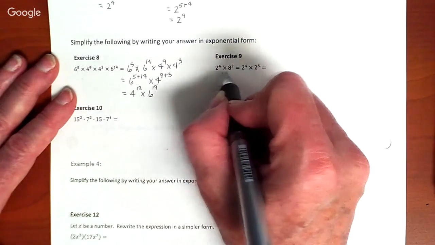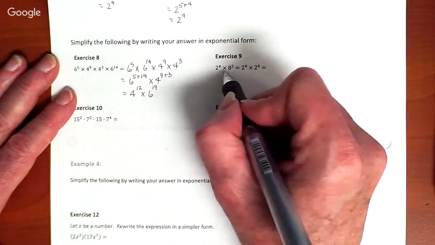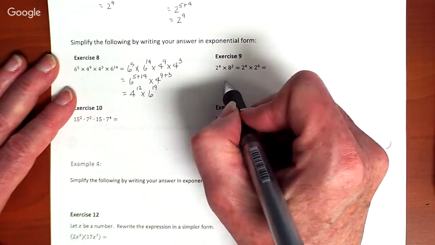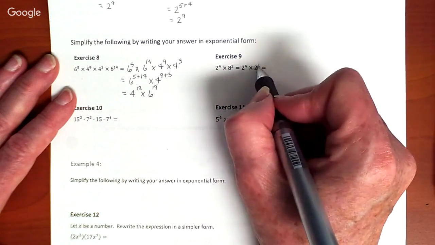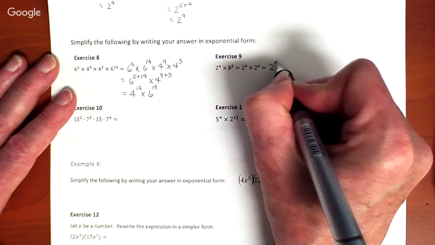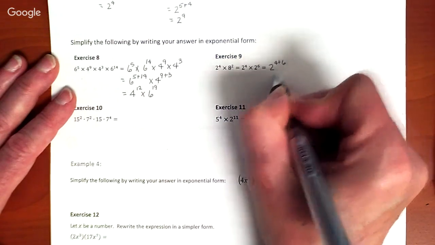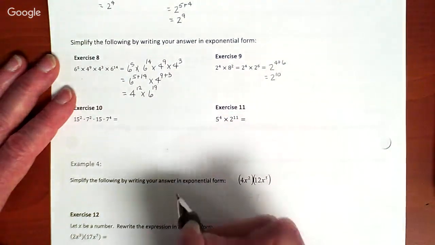Next here we have 2 to the 4 times 8 squared. So the 8 squared can be written as 2 to the 6th power. So here we've got 2 to the 4 plus 6, which equals 2 to the 10.